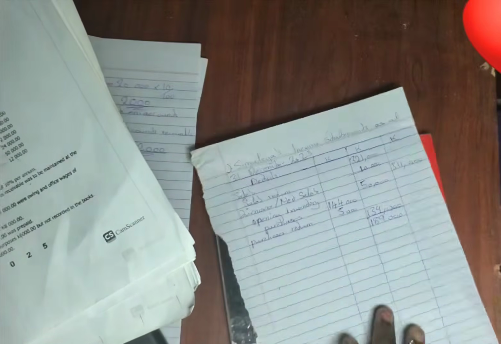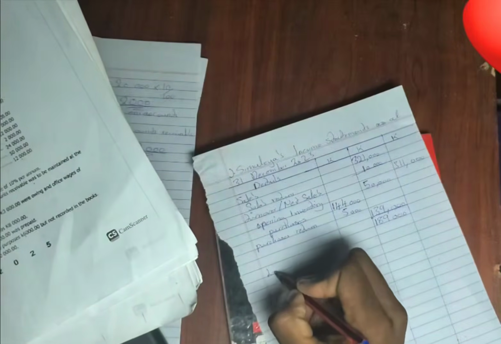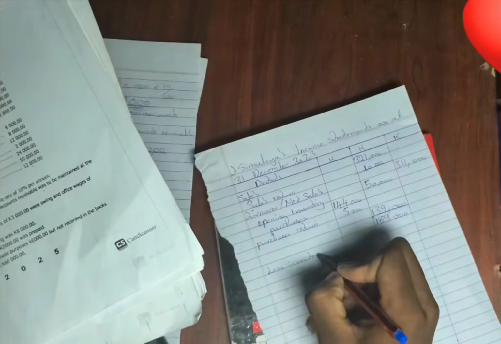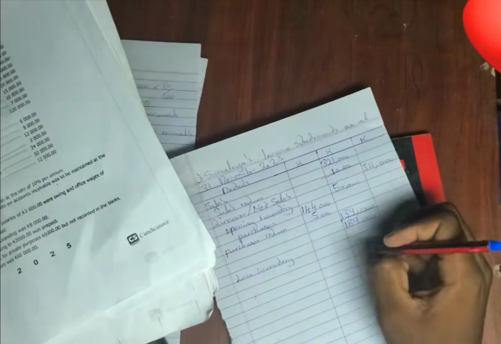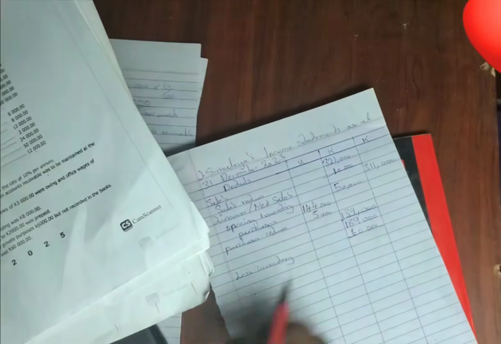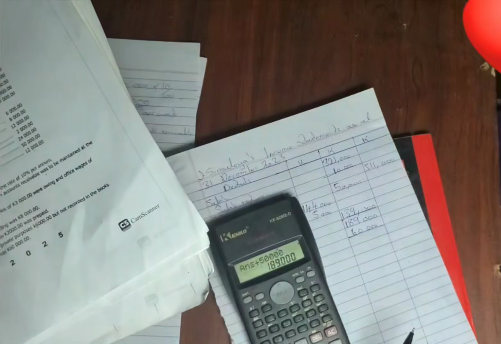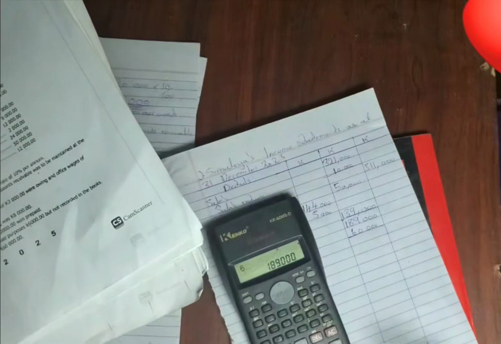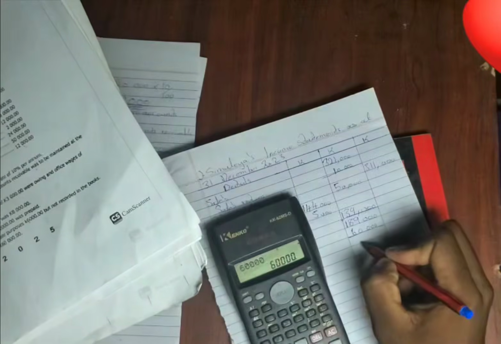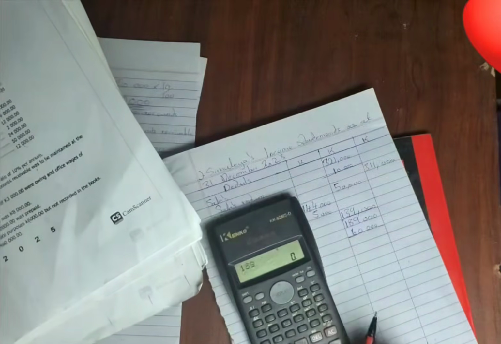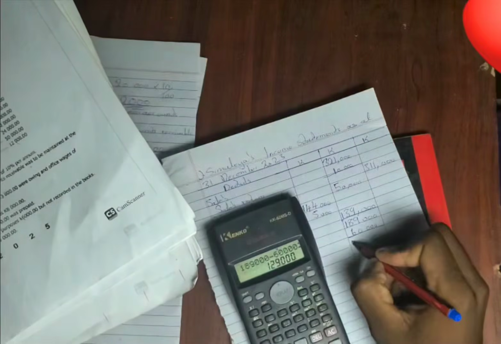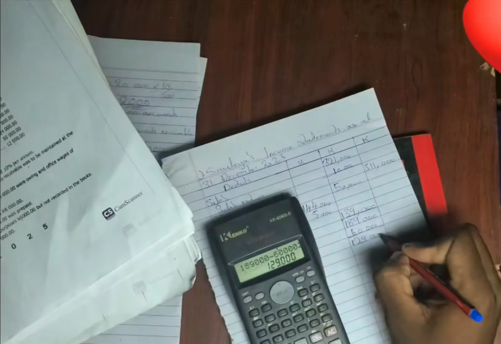Then you say less inventory, which is the closing inventory, going at 60,000. So 189,000 minus 60,000 will give you 129,000.